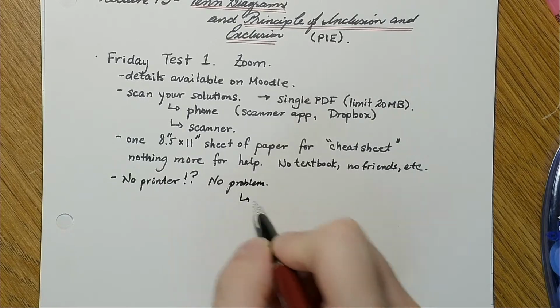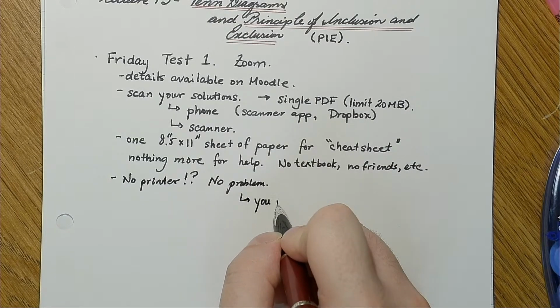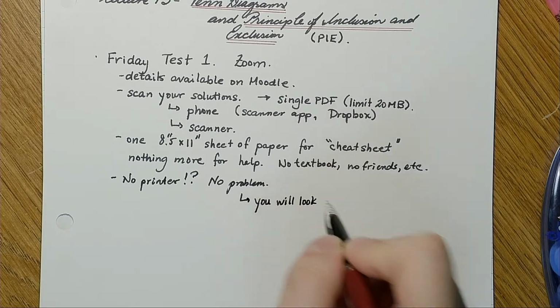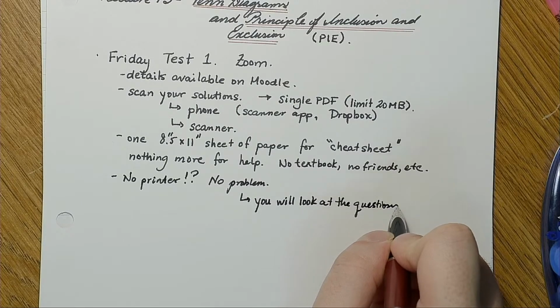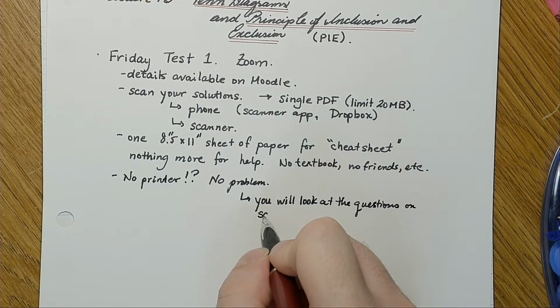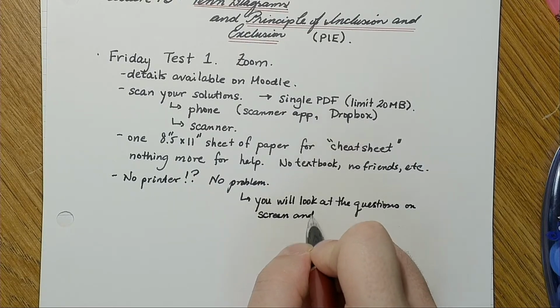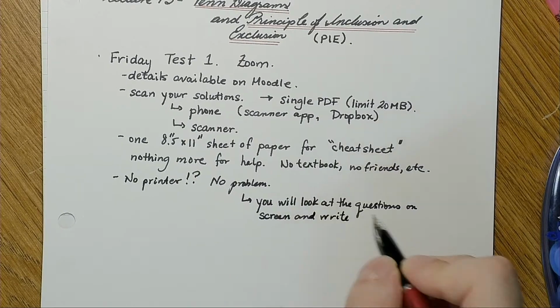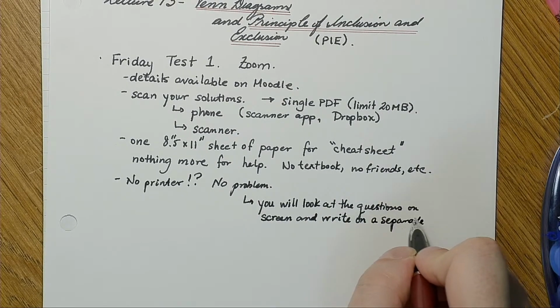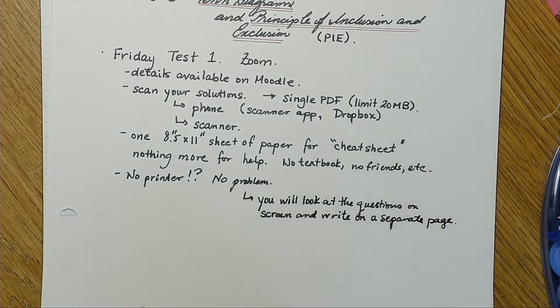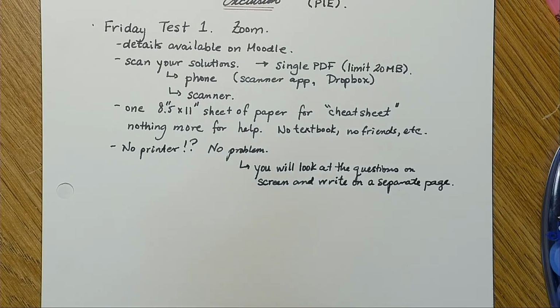You will look at the questions on screen and write your answers on a separate page. Yes, that's okay for printing and scanning if it's in another room.